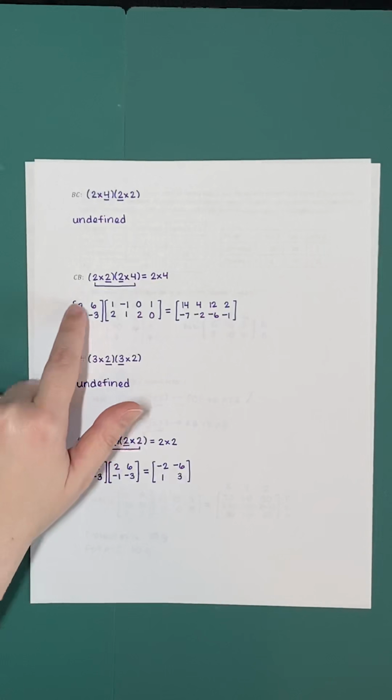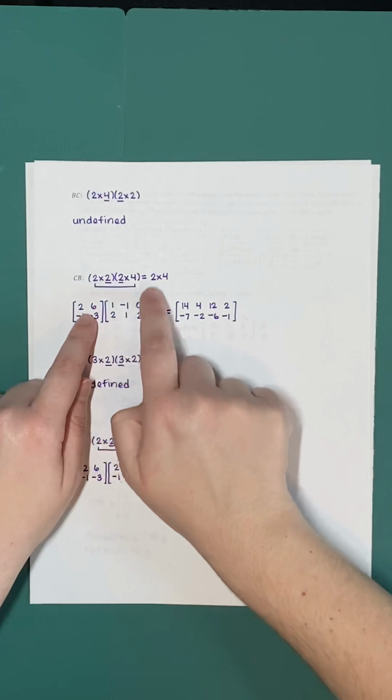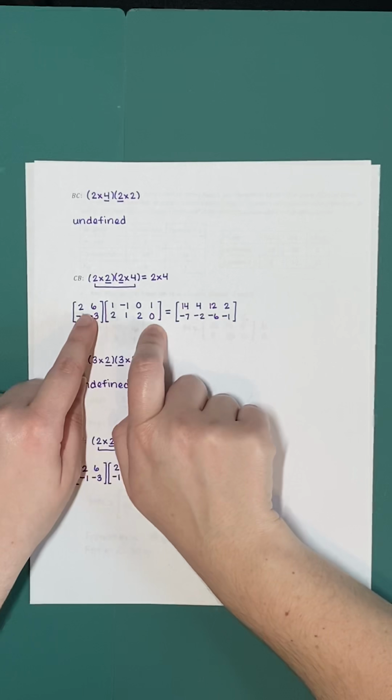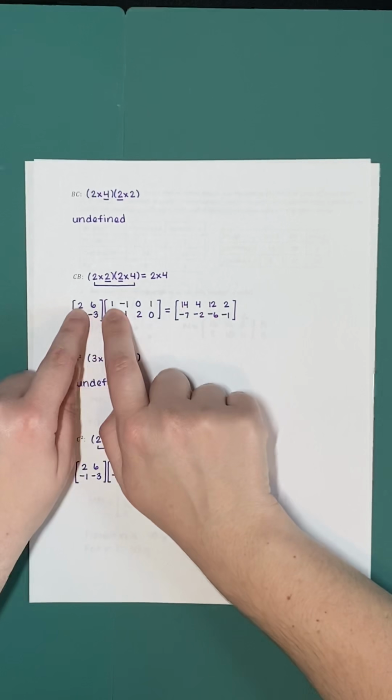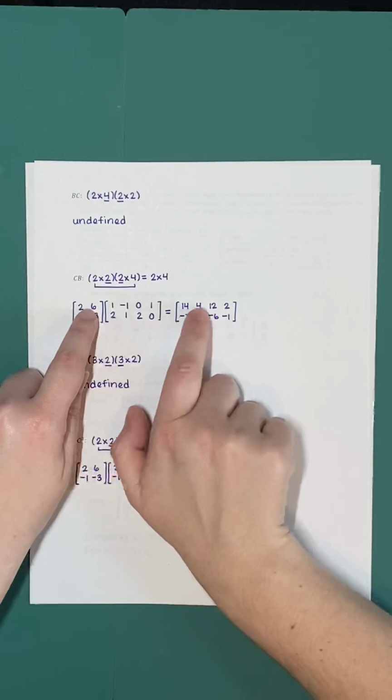Okay, so remember, we're going to go across the row, starting with the first row, and then we're going to match it up with each of the 4 columns. So I'm going to go a little bit faster this time. So 2 times 1 is 2. 6 times 2 is 12. 2 plus 12 is going to give me 14.